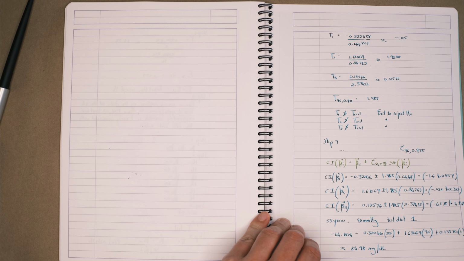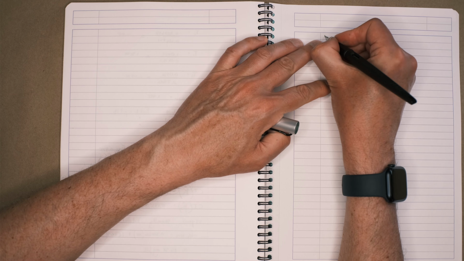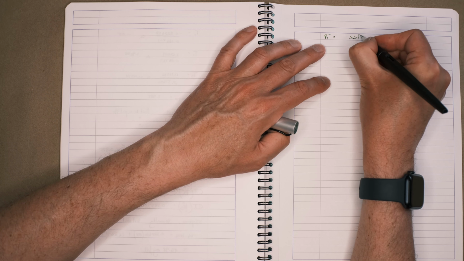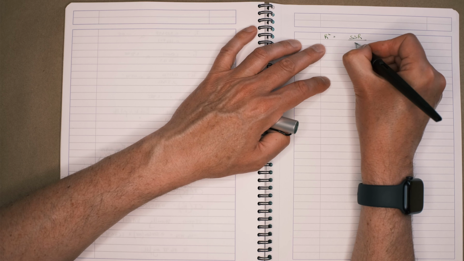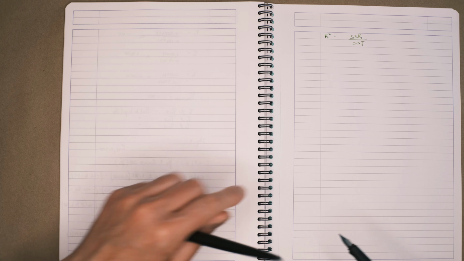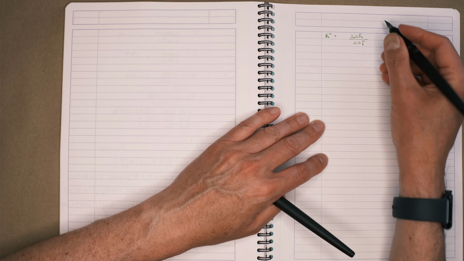In a final part, we might need to calculate the R-squared value and the adjusted R-squared value. So let's write that R-squared, or the coefficient of determination. That's going to be the SSR, the sum of squares due to the regression, divided by the total sum of squares. And if we do that, in our instance, I get 0.6686.